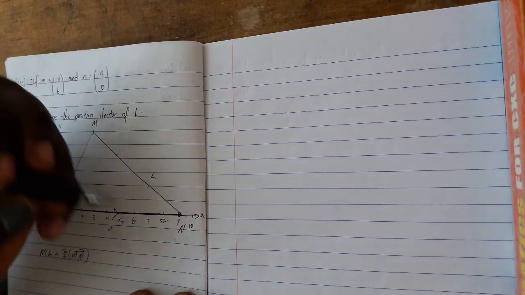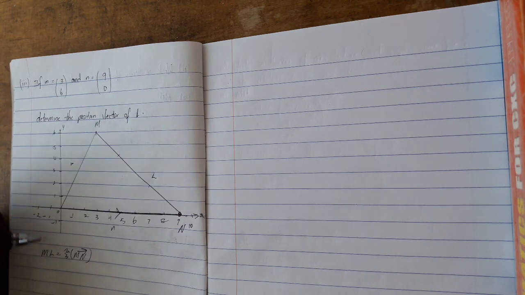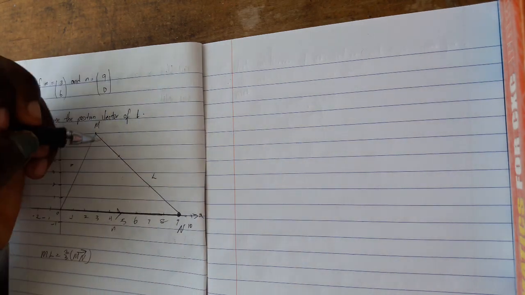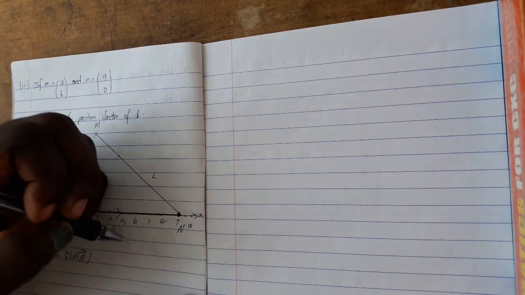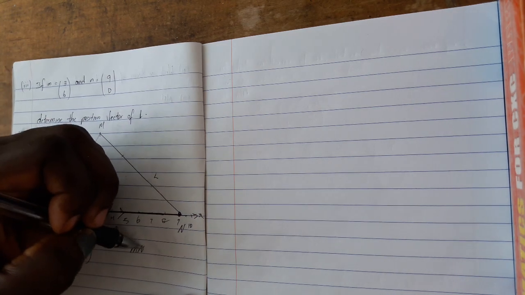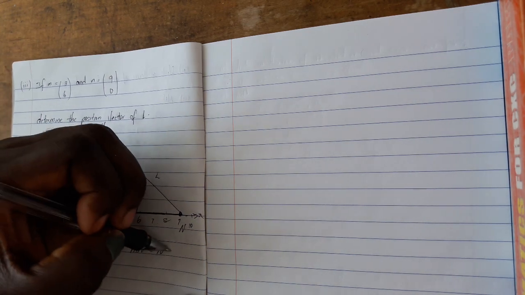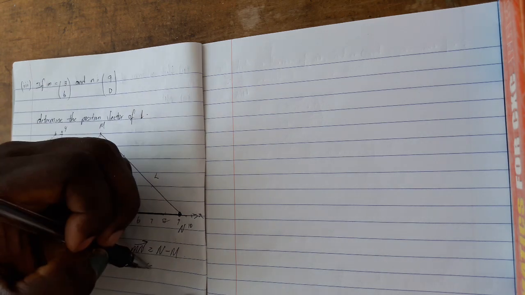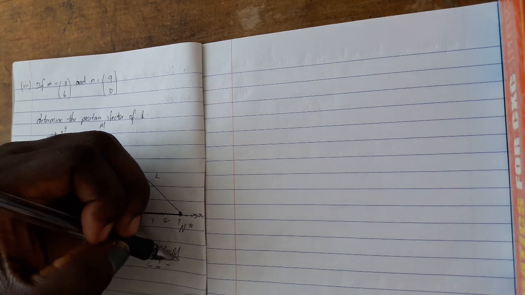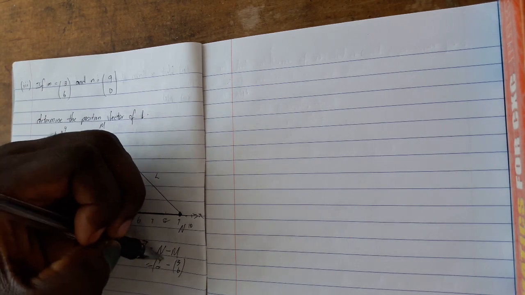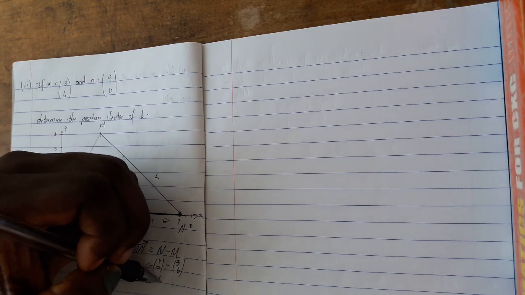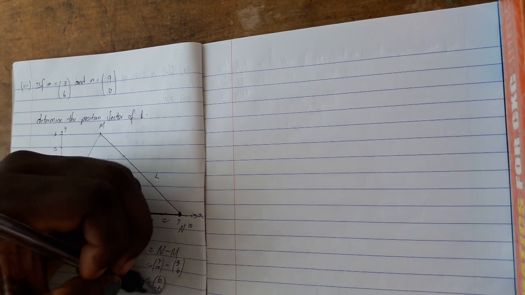So let's find MN. MN in this setting here, not the vector geometry part, we can find by doing ending point minus starting point. 9, 0 minus 3 and 6. This will give me 6 and minus 6.